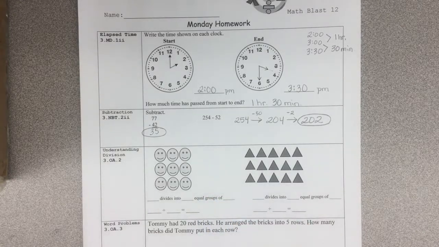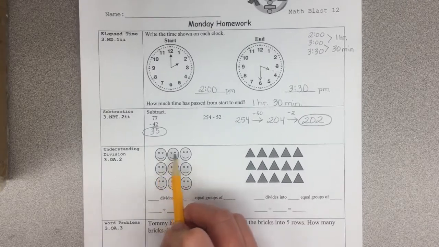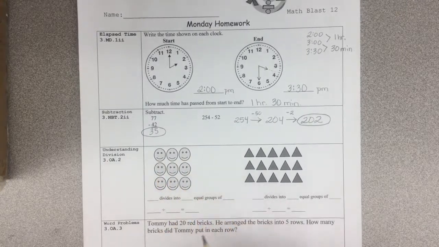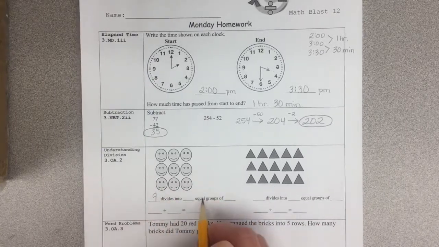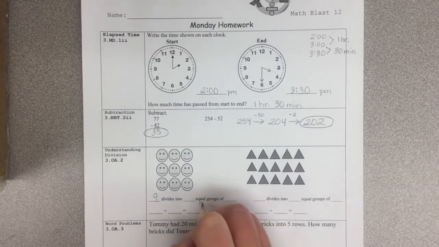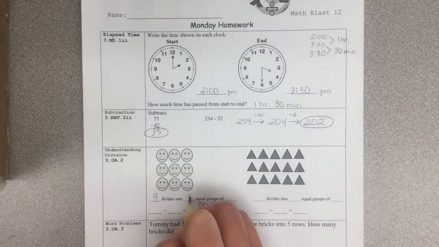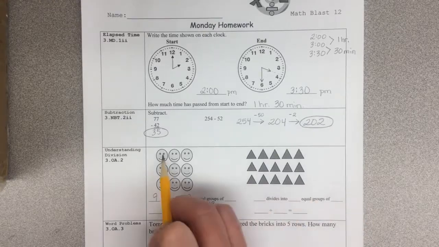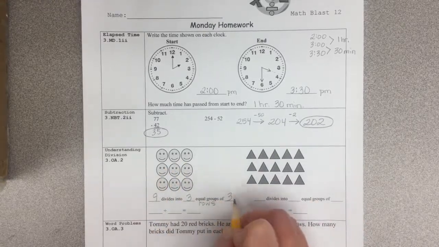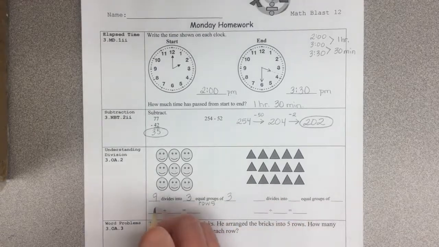Understanding division. I know when I'm looking at division, I need to know how many total do I have. So for the smiley faces, I have 1, 2, 3, 4, 5, 6, 7, 8, 9 total faces. So 9 divides into blank equal groups. Well, my groups I know are my rows. So I have 1 row, 2 rows, 3 rows. Of how many are in each row or each group? 1, 2, 3. So 9 divides into 3 equal groups of 3 is the same as saying 9 divided by 3 equals 3.